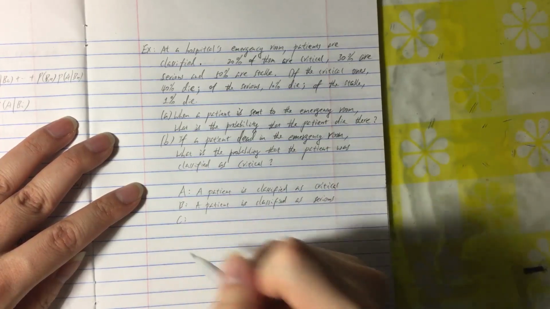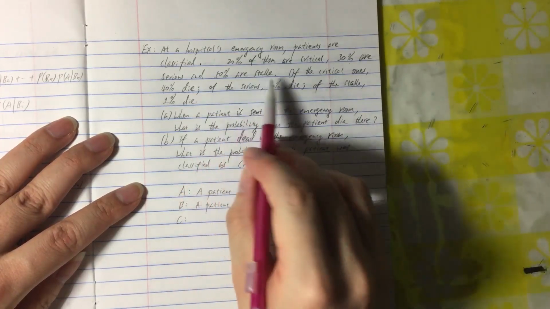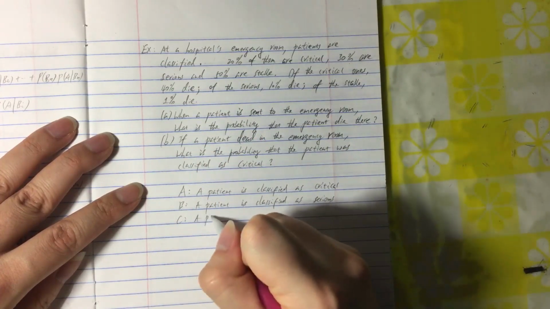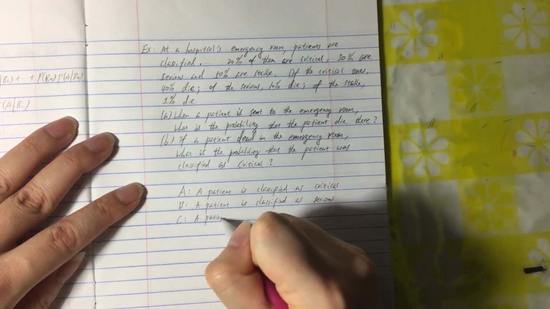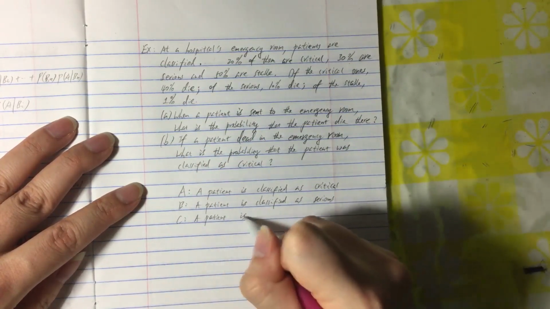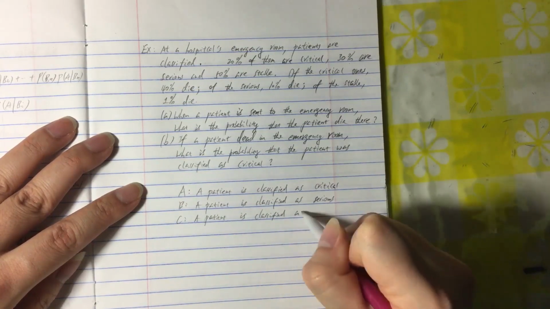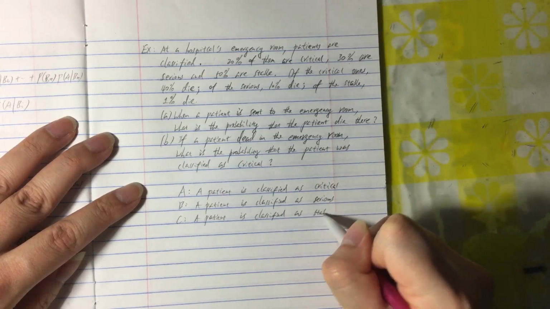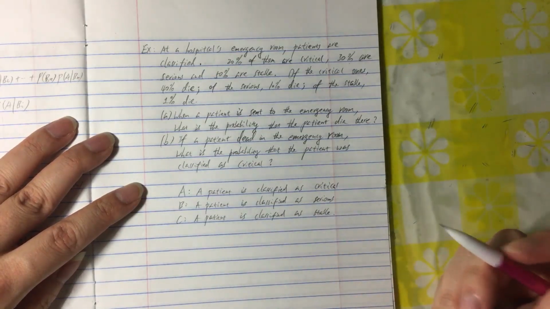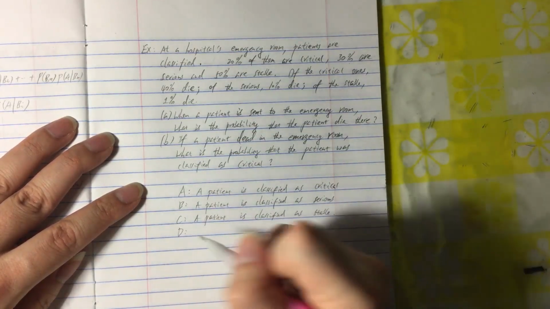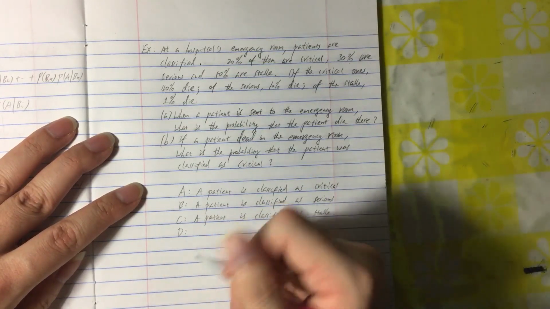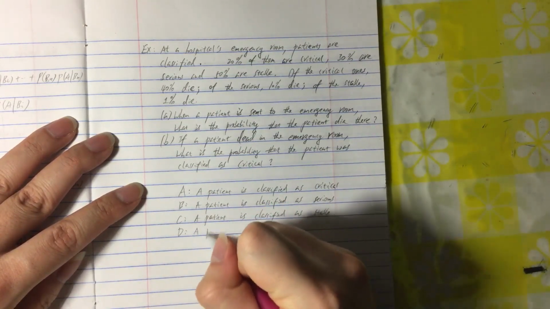C represents a patient is classified as stable. D represents a patient dies in the emergency room.